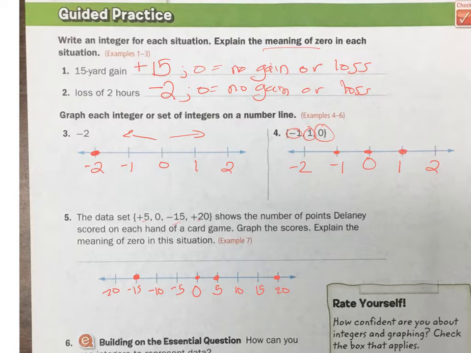Not too bad to think about how to write a situation and how to put a number on a number line. Graph a number. An integer. Okay? Go ahead and go on to the independent practice, page 349, numbers 1 through 8.